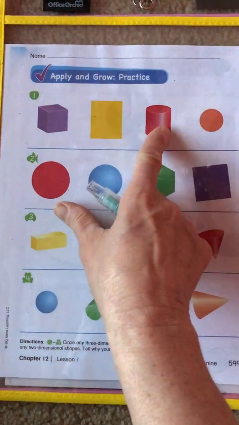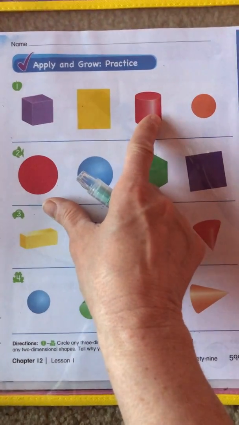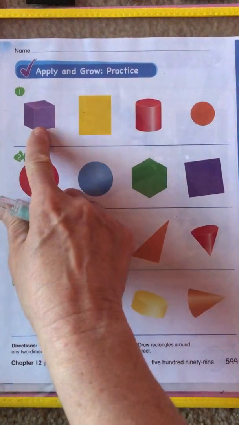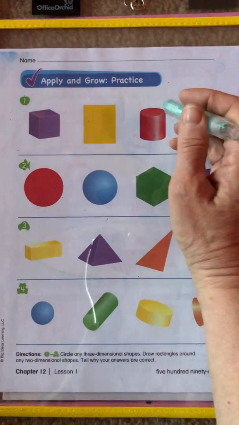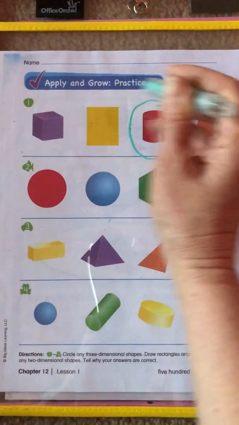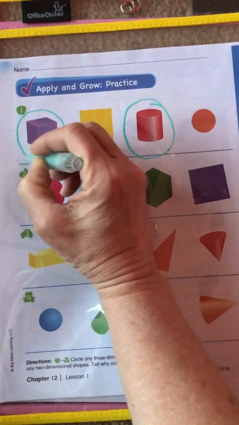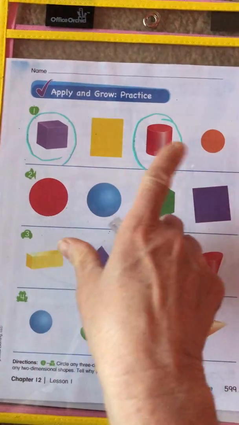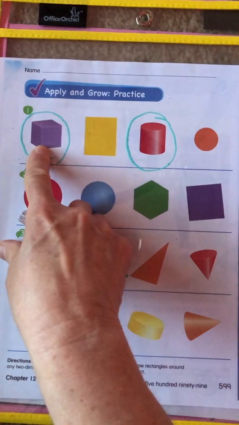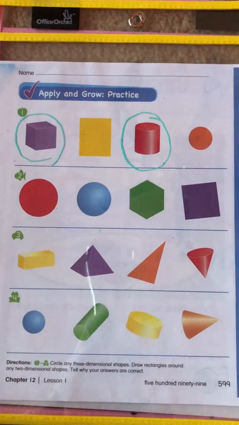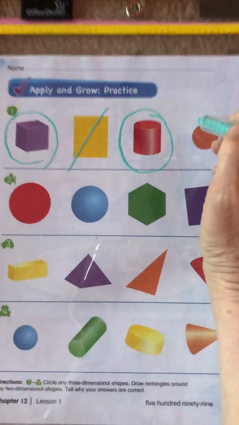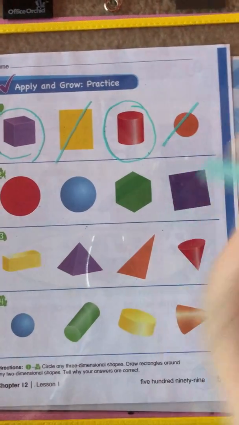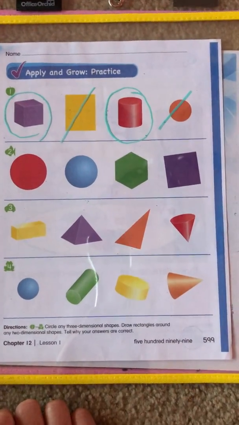So did you notice here in little green apple row number 1, these two are your solid shapes. So you should have circled those two. Here's a cylinder and here's a cube. Echo those words. Cylinder and cube. Now our other two shapes are flat. They're 2D. So slash the rectangle, slash the circle.